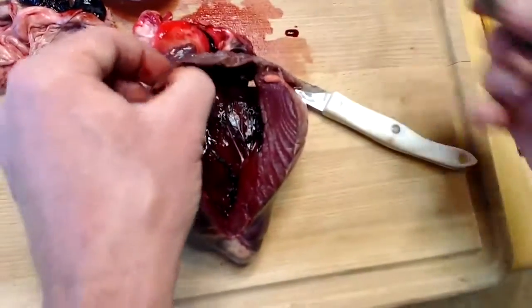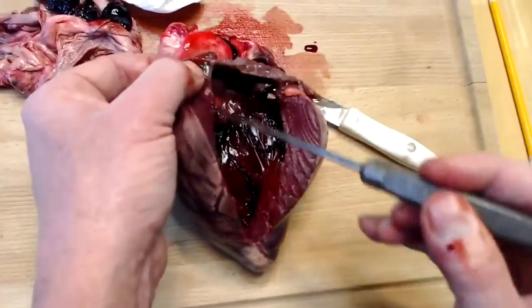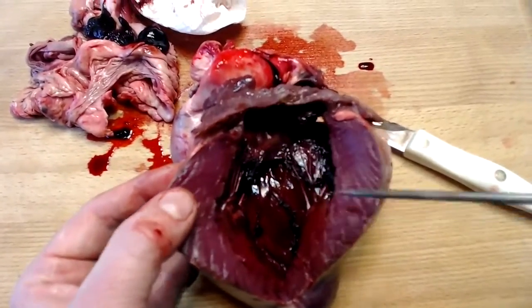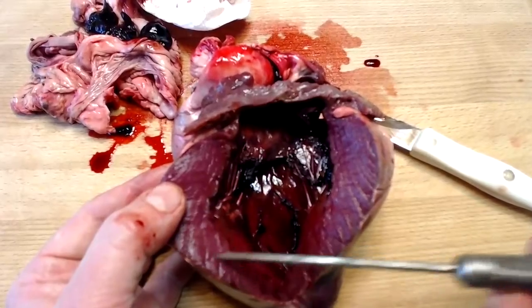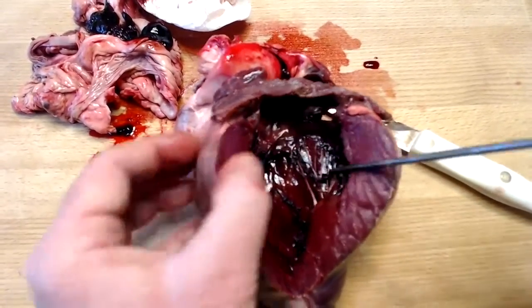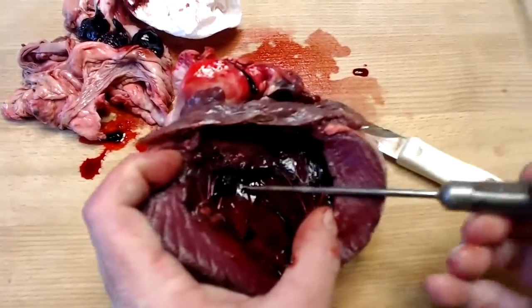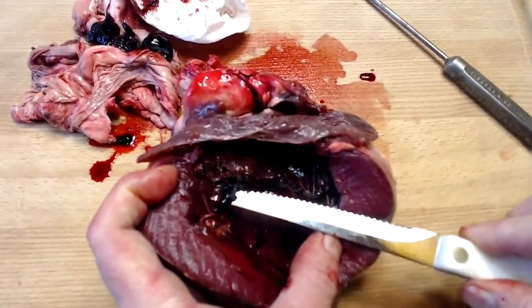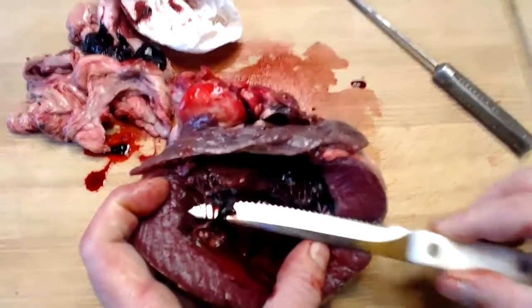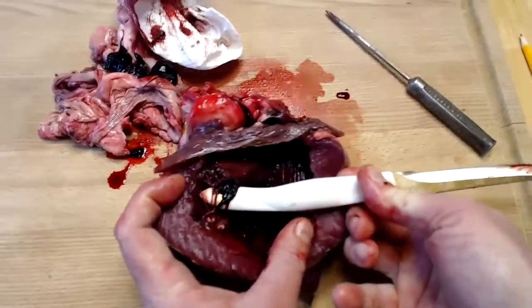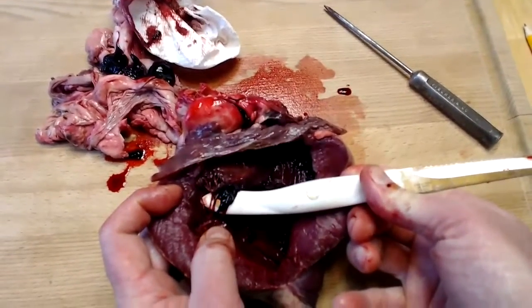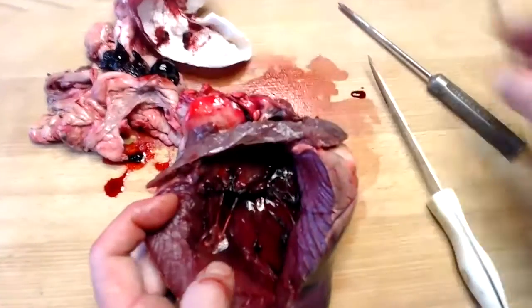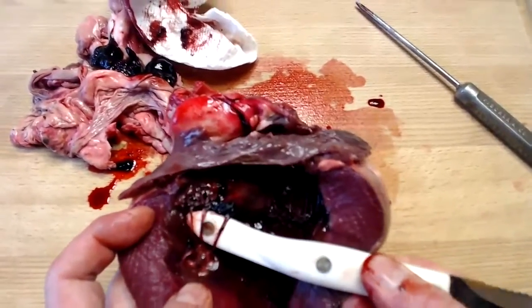So again, here we've got the left atrium. Here we have the thick-walled left ventricle, the myocardium of the left ventricle. And of course, what do we have right here? These white cord-like structures that are anchoring a papillary muscle. So these are the chordae tendineae, they're called. Chordae tendineae.